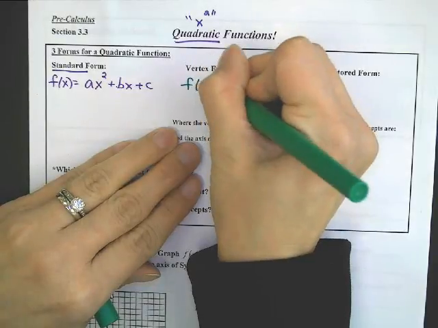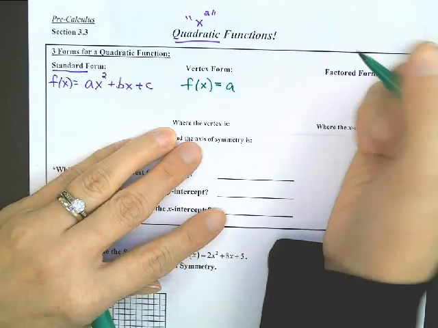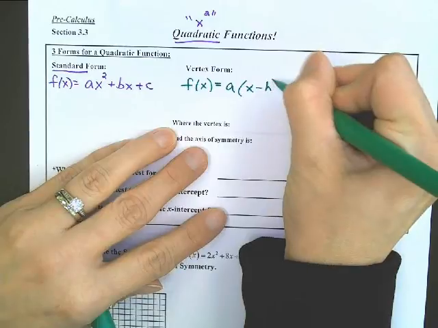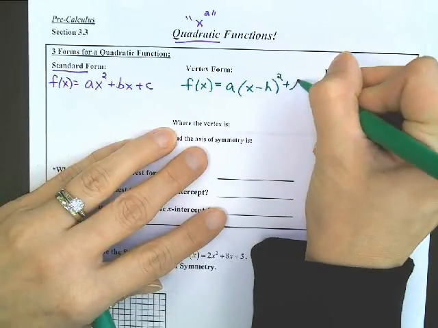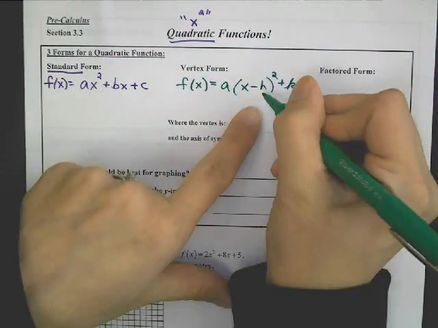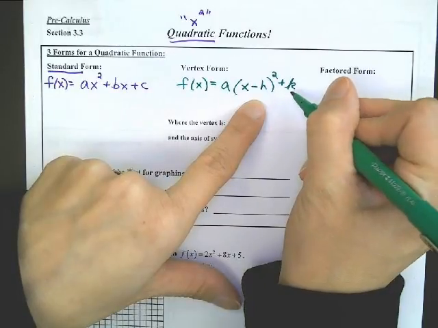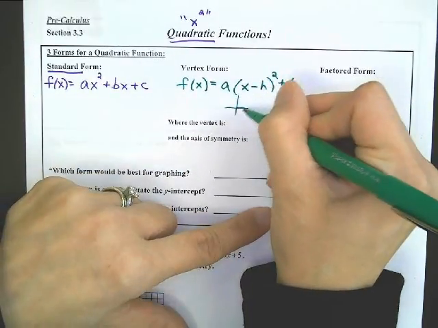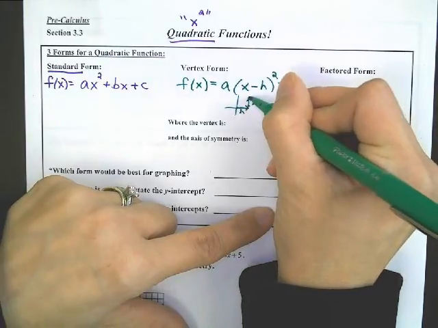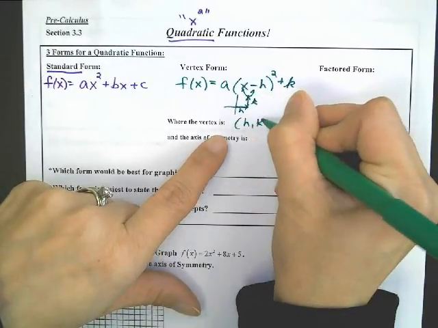So here's what vertex form looks like. F of x equals a, a number out in front, which would be the vertical stretch or shrink, times x minus h quantity squared plus k. This form is great for graphing because we would go h units to the right and k units up. If you go h to the right and k up, you find yourself at the vertex of the parabola. So the vertex is h comma k.